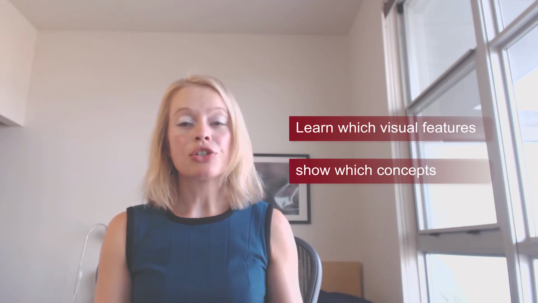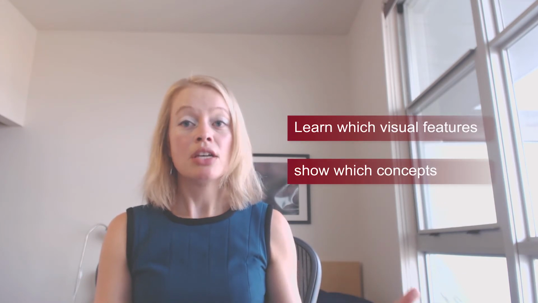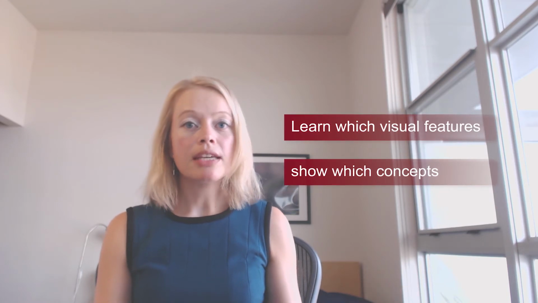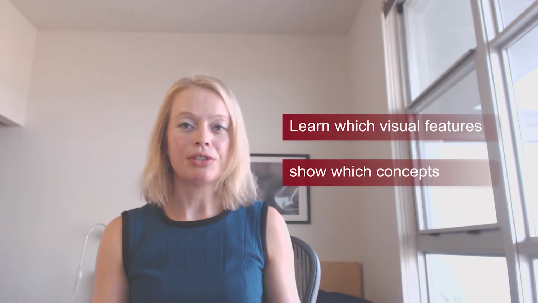Well, in my work, I develop technology-based activities that help students understand how visuals show information, and I'll get to that in a little bit. But there are actually many ways to help students understand visuals that don't require educational technologies at all. The important thing is really that students learn which visual features show important concepts so that they know what features to attend to, and also so that they know how to interpret those features.